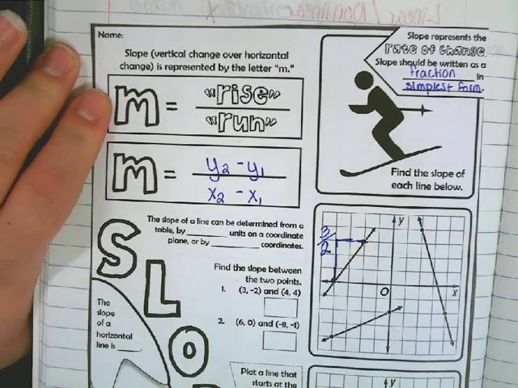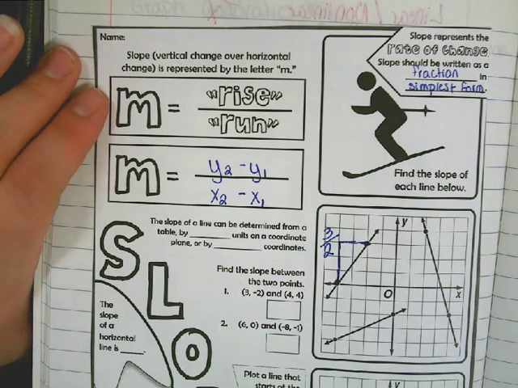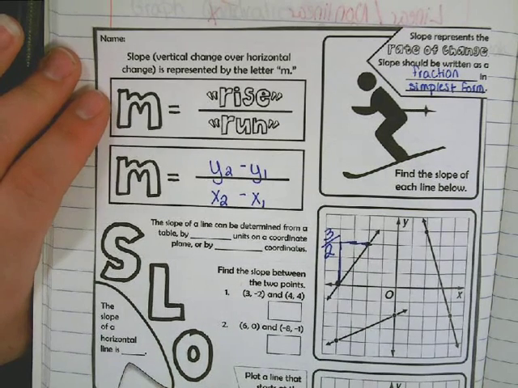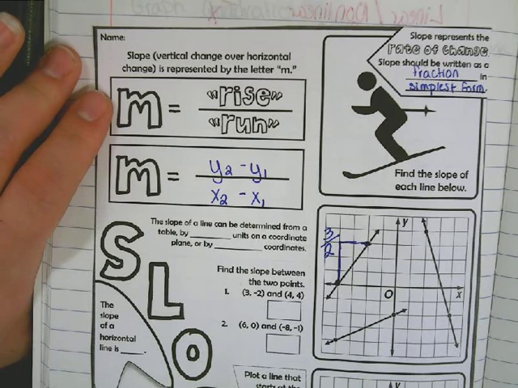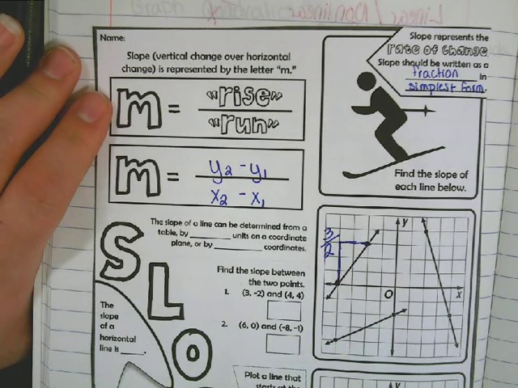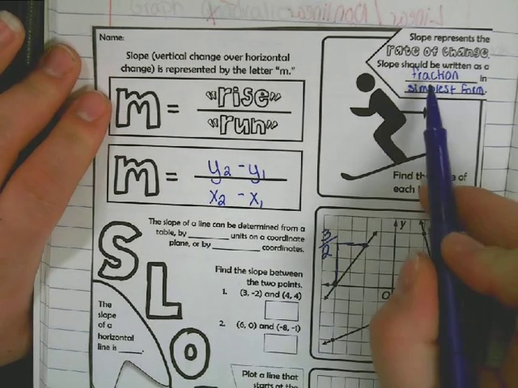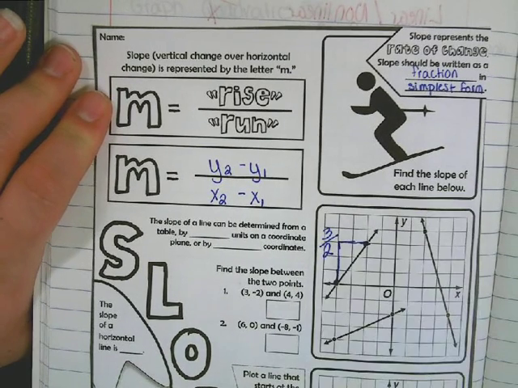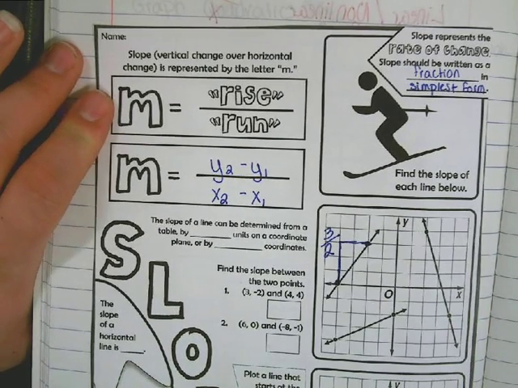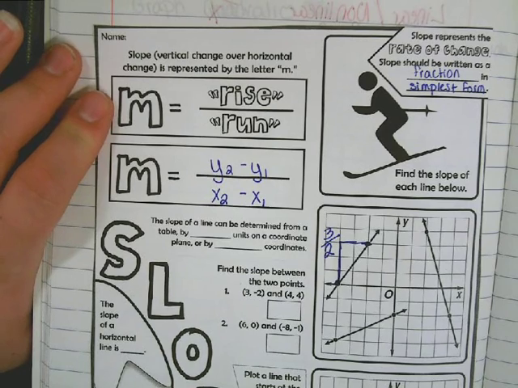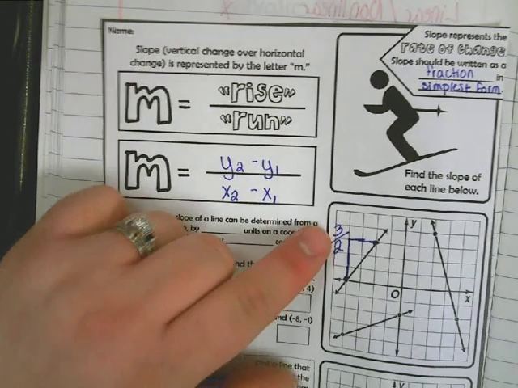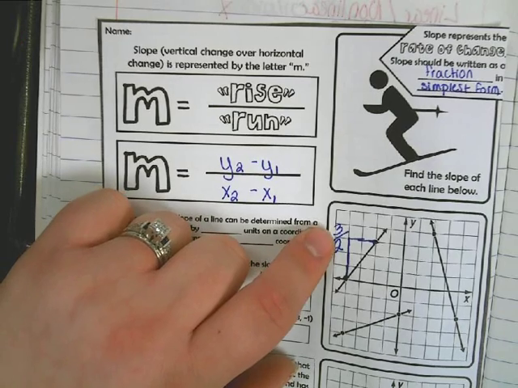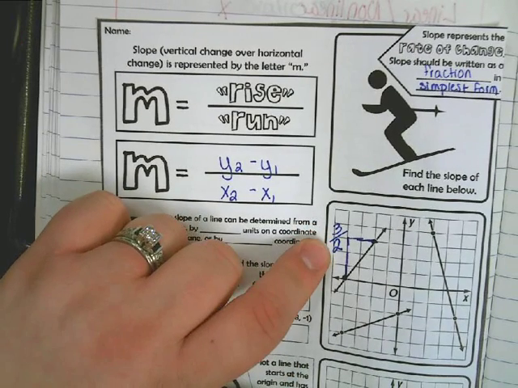Can I reduce that? Yes, you can. I could, but it would change it to a mixed number. Right? And I have to have it as a fraction. So if it's an improper fraction, as long as it's in simplest form, I'm going to leave it. Okay? So this would have been a 4 over 2, then I would have had to reduce it. But since 3 cannot divide by 2 evenly, I'm going to keep it like that. Okay?